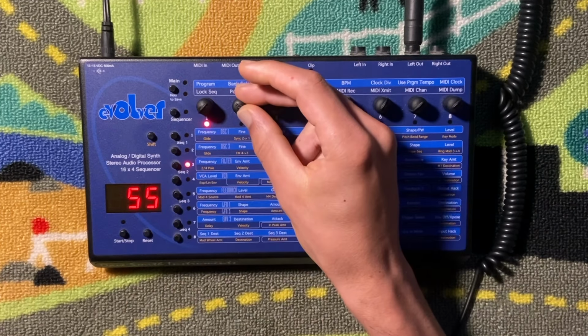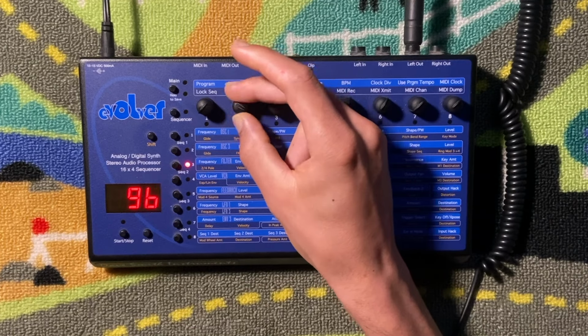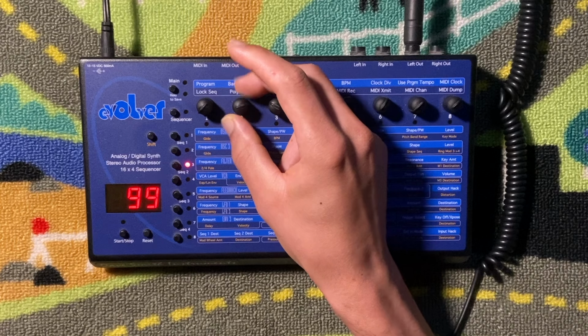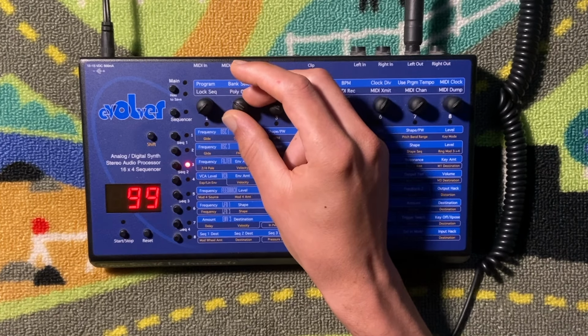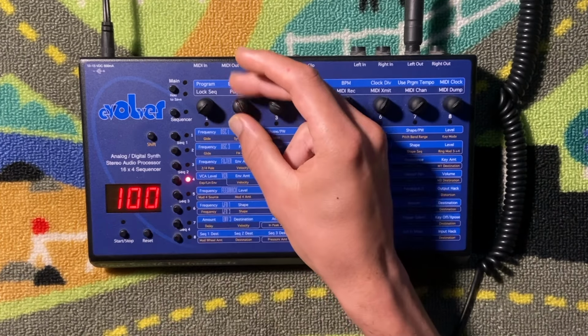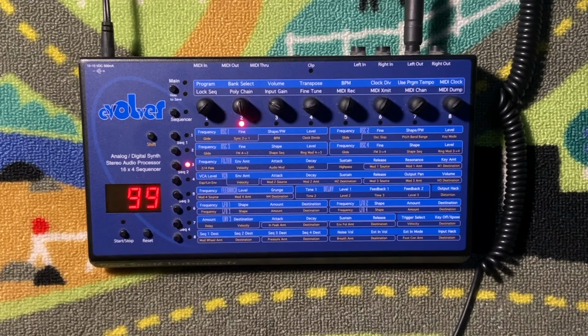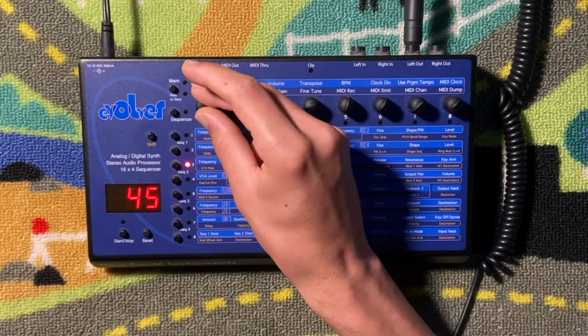So the filter envelope has a max envelope amount of 99, which made me wonder if there was some scaling involved, because when you go to the VCA envelope, it goes up to 100. So when you have the filter envelope set to 99, what is it actually doing? And I'm going to test that here by closing the filter all the way and leaving the envelope amount set to 99.